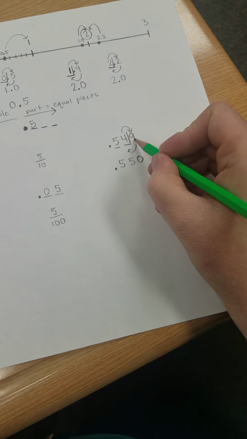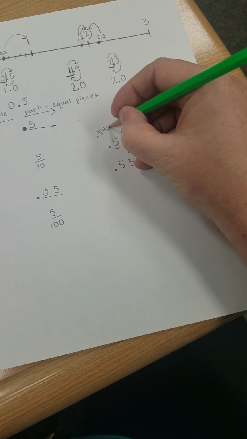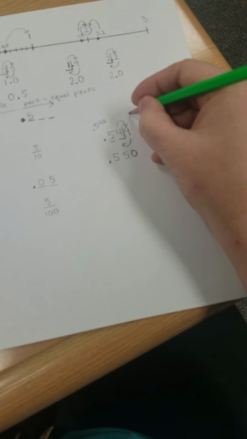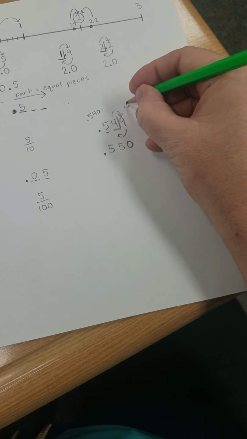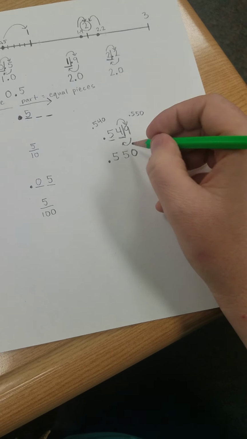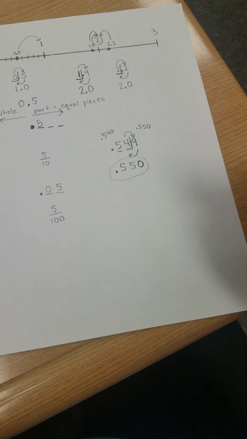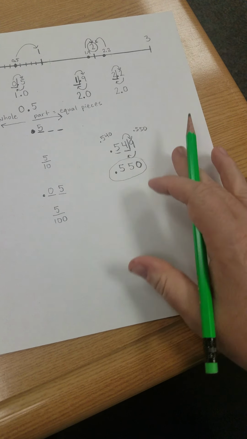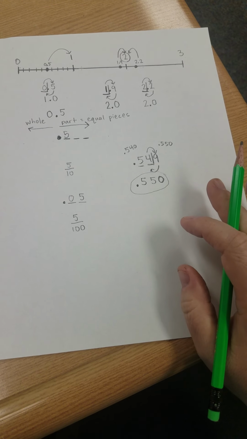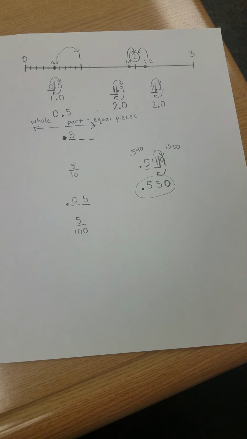So 549 thousandths is between 540 thousandths and 550 thousandths, but it's closer to 550 thousandths. Would it have been easy to draw a number line for this? No. So it's better just to use your rounding steps.